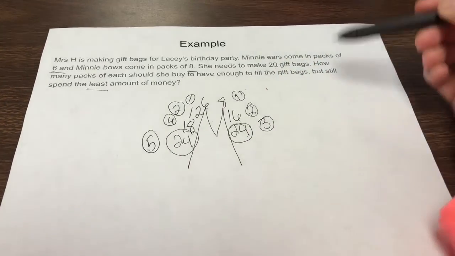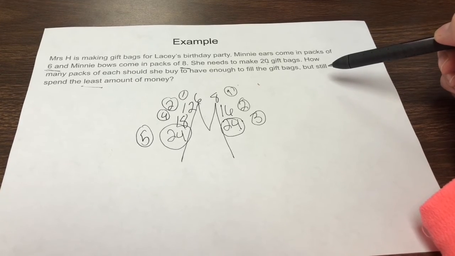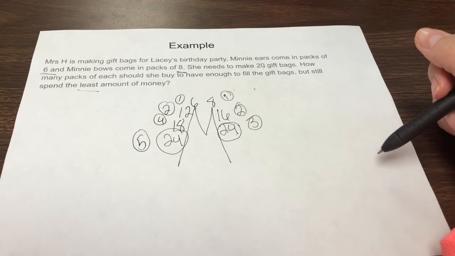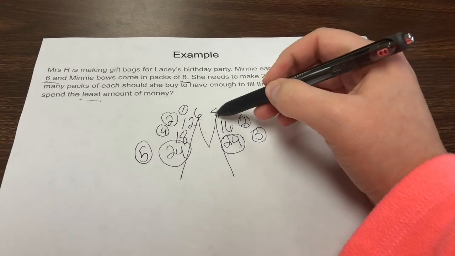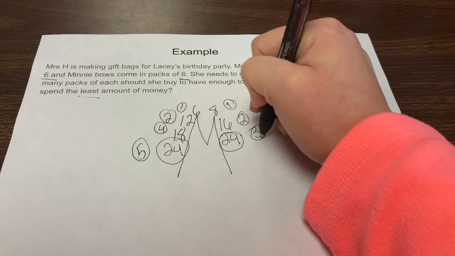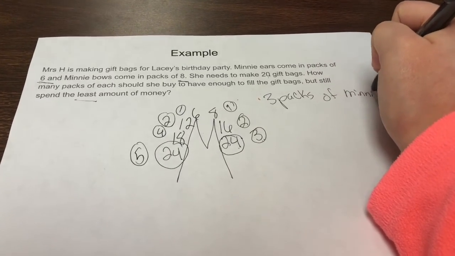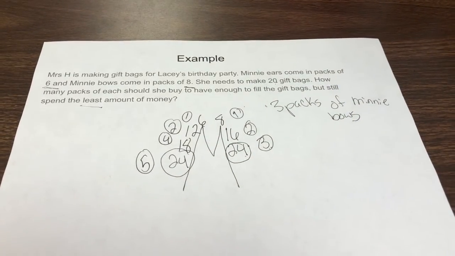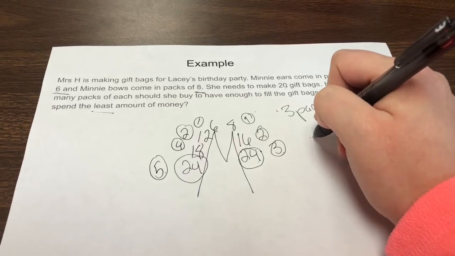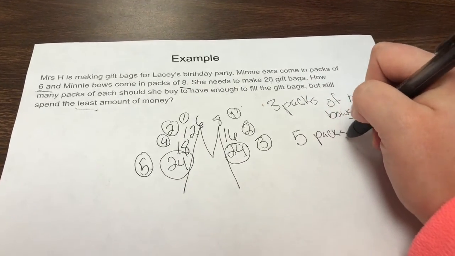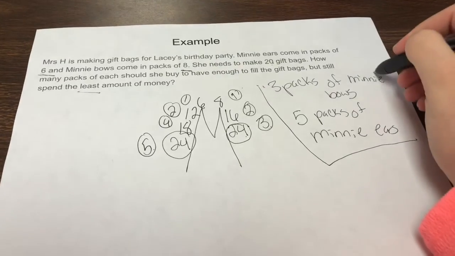Now, I know that I'm going to be buying 24, but let's look back at the question. How many packs of each should she buy to have enough to fill the gift bags, but still spend the least amount of money? So are they asking for the least common multiple? No. But we're going to be using the least common multiple and saying that I need to buy. And remember, the 8 goes with the mini bows. So I know I'm going to have to buy 3 packs of mini bows. And then I know I'm going to have to buy 5 packs, and the 6 goes with the mini ears. So 5 packs of mini ears. And this would be my answer.